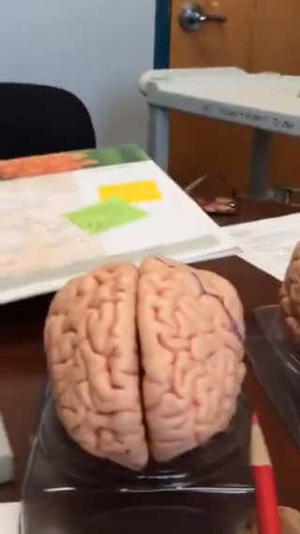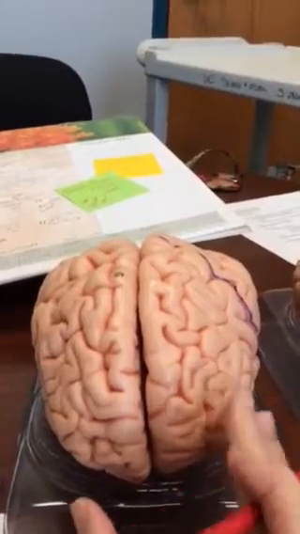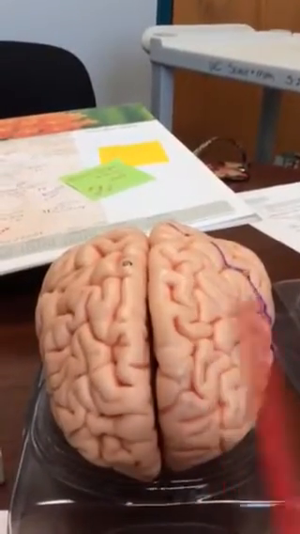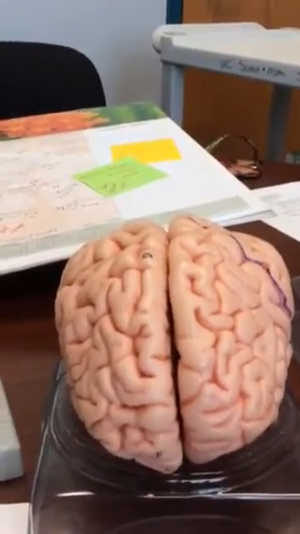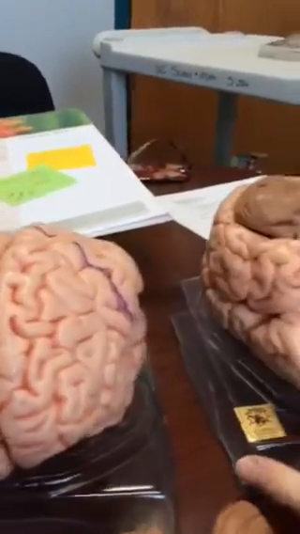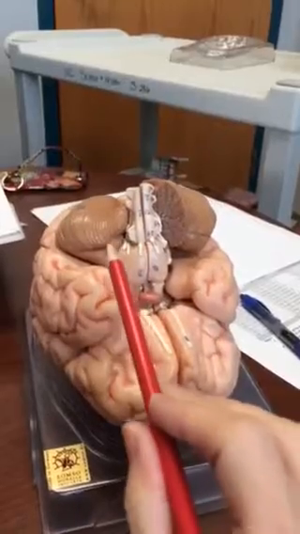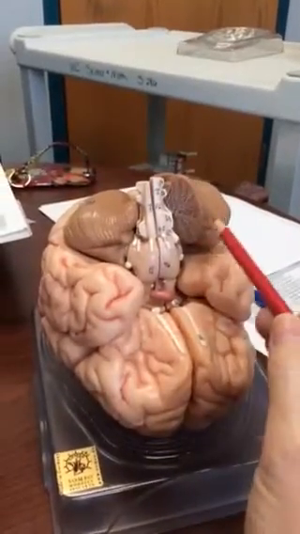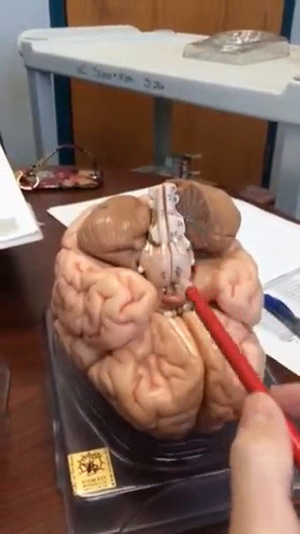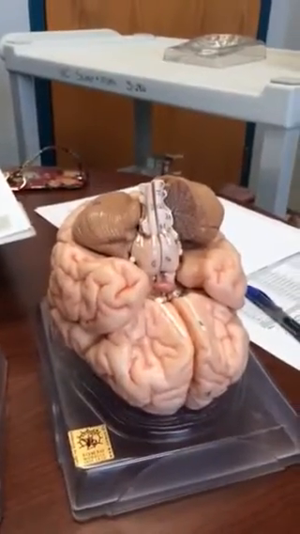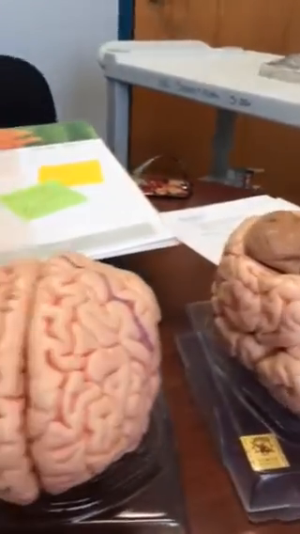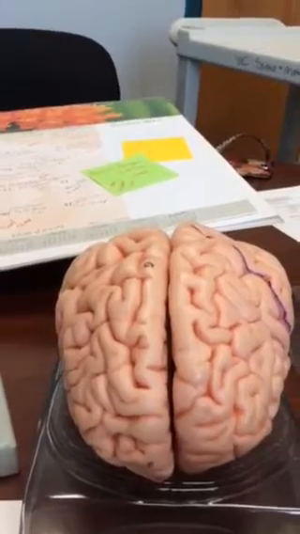If we look at this view, here we have the entire brain, the upper part of the cerebrum. The cerebellum sits underneath it, like this model here. So again, the pink is the cerebrum. These are known as the cerebellum. And then we have the brainstem in here, which we'll take a look at in a little bit. But for now, let's go back to the cerebrum and let's identify the lobes.